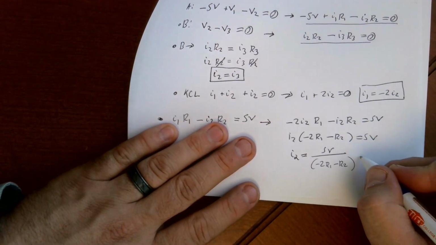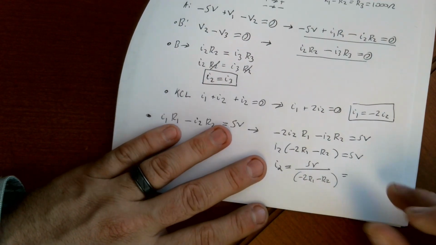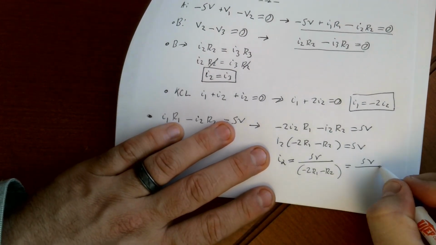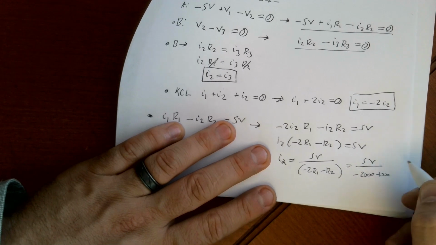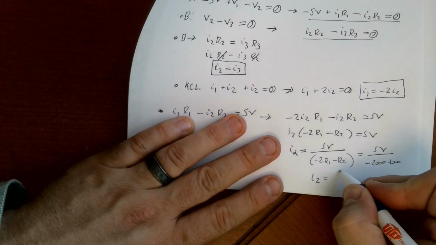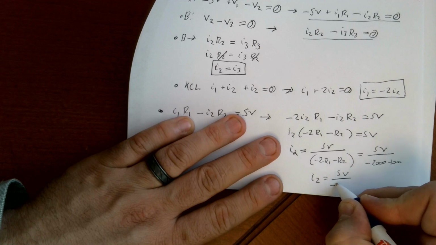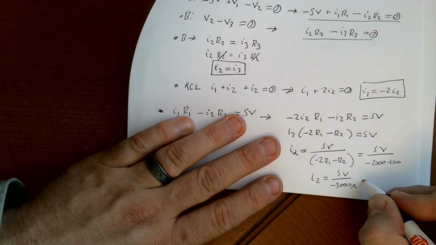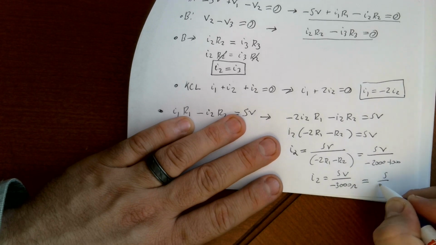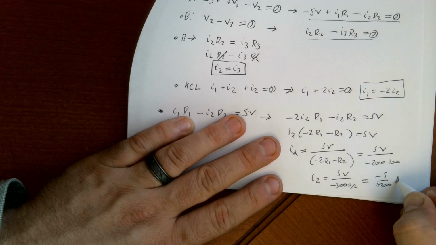We can now substitute in where these are 1,000. So we get 5 volts over minus 2,000 minus 1,000, so I2 is equal to 5 volts over minus 3,000 ohms, which is equal to minus 5 over 3,000 amps.